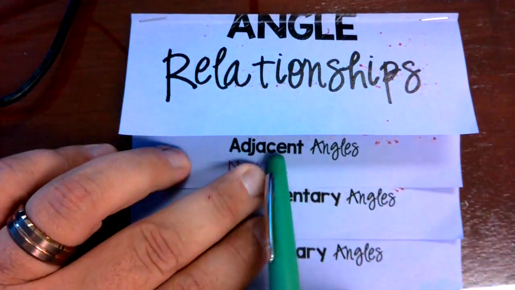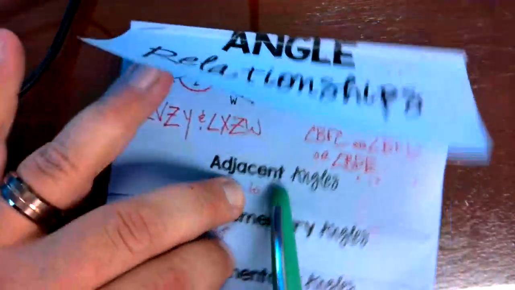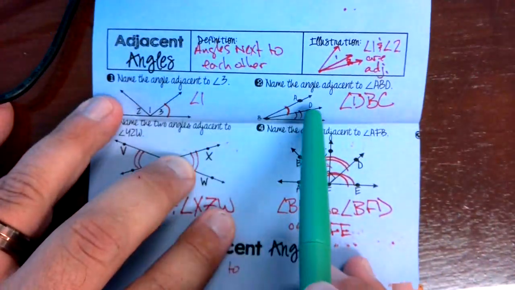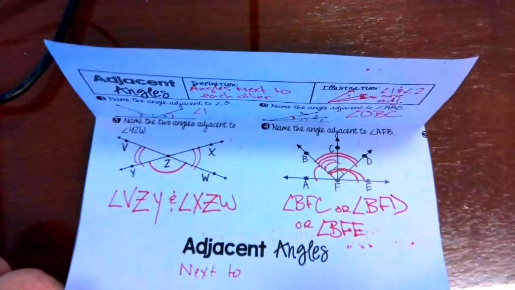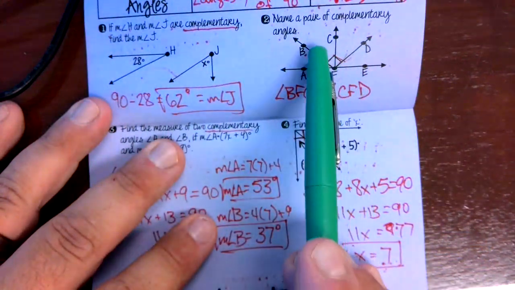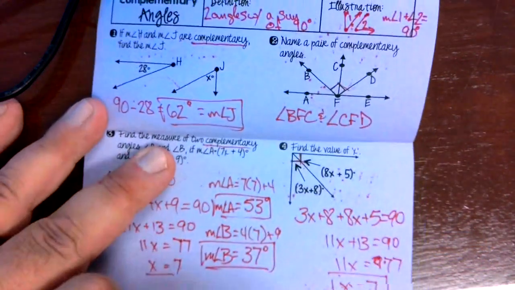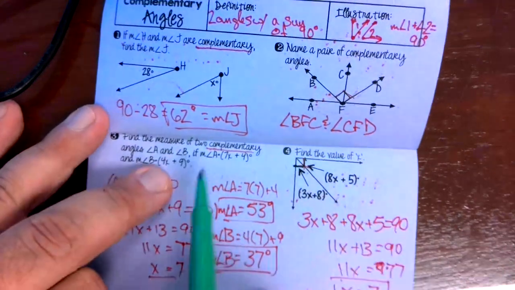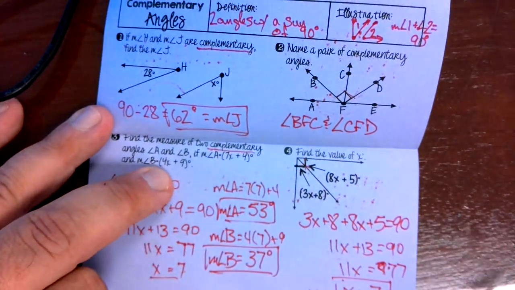All right, we have talked about adjacent angles, which, hopefully we remember, are next to one another, right beside each other. We have talked about complementary angles. Complementary angles are two angles that add up to 90. So we're often looking for that little box in the corner, or for it to say complementary.